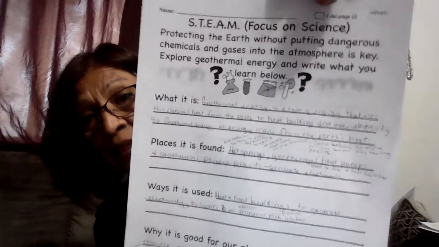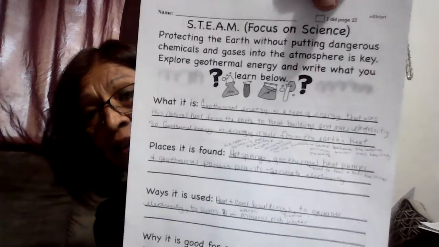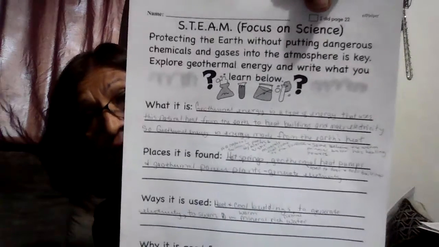Today we will finish our Earth packet. We only have one worksheet, two-sided, that is left. The first assignment is a STEAM activity with a focus on science. I hope that you listen carefully because this material is not in our reading, so I will explain to you what this is.